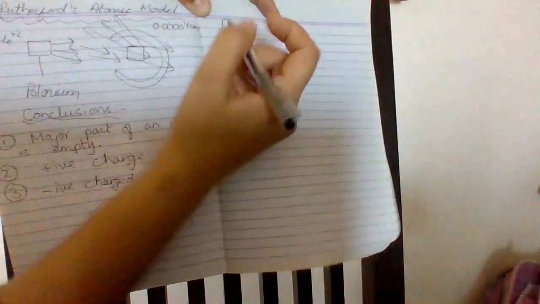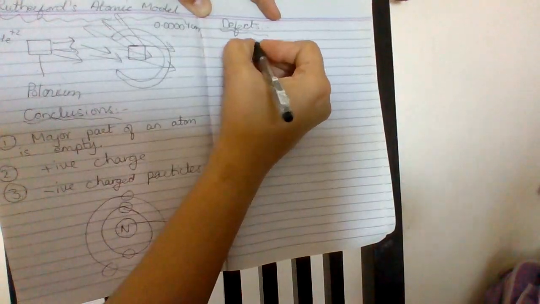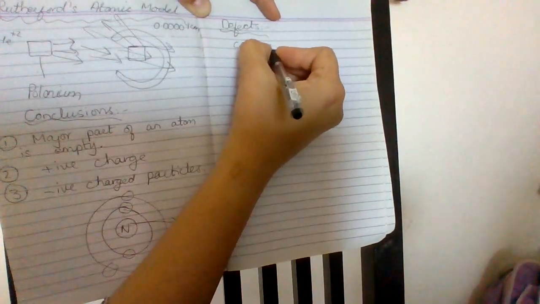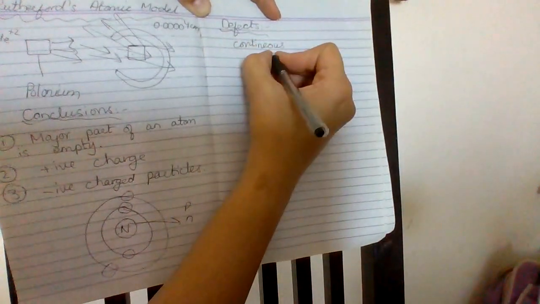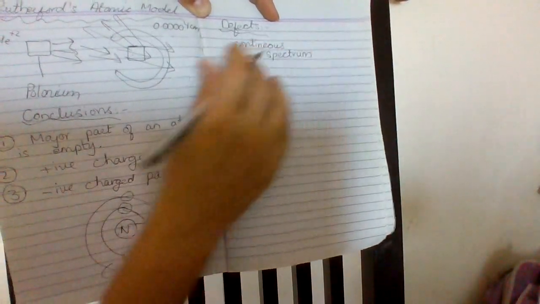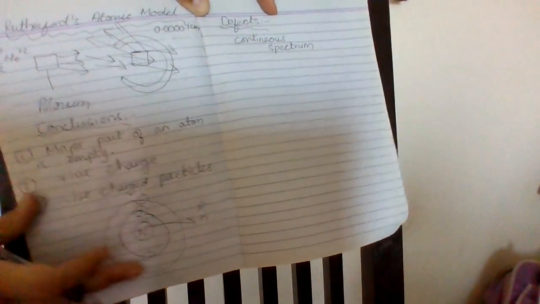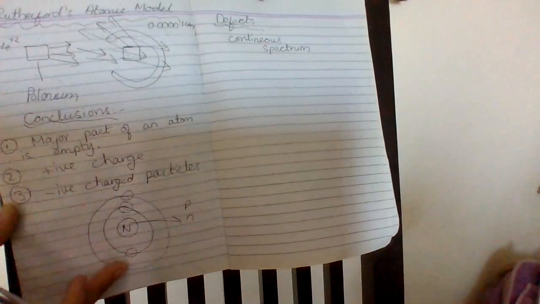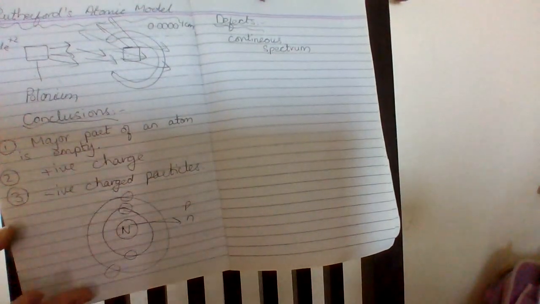And there was another defect. According to Rutherford, when the electrons are revolving, they will give you a continuous spectrum. But according to classical electromagnetic physics, a line spectrum will be formed. So this is all about the Rutherford atomic model.